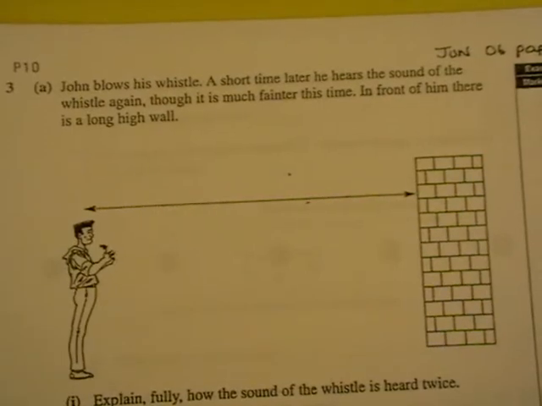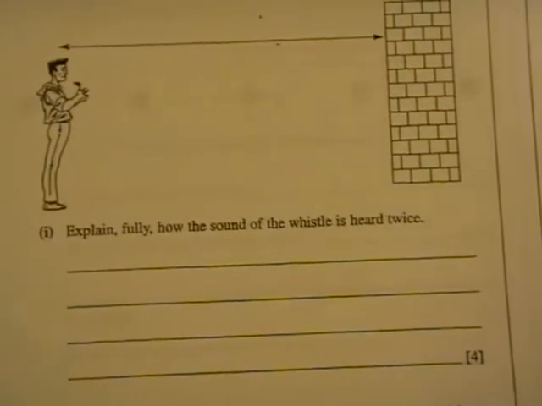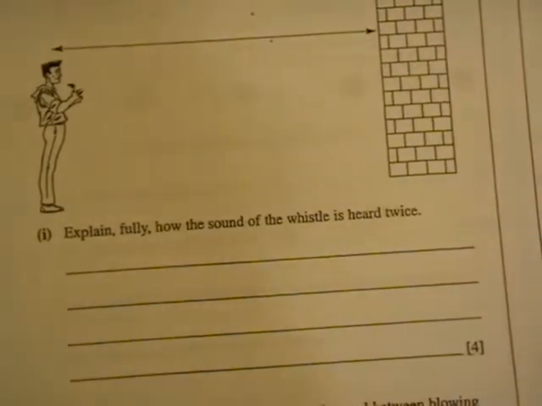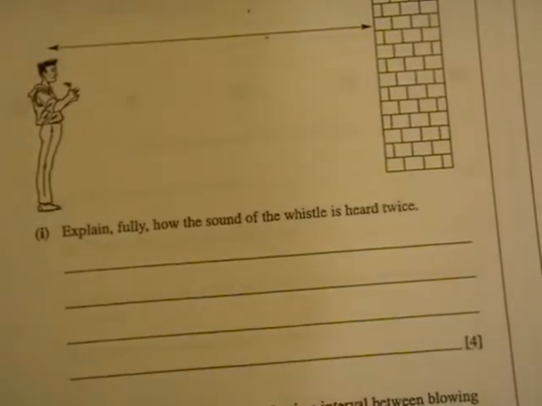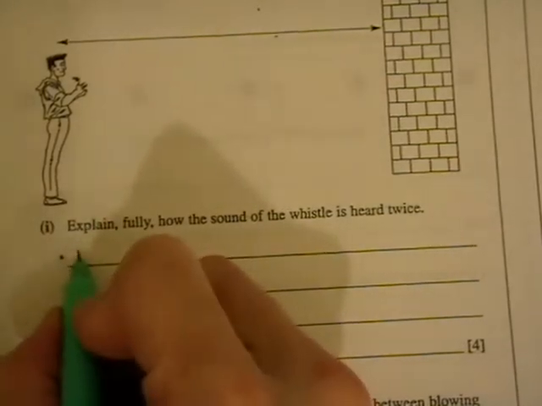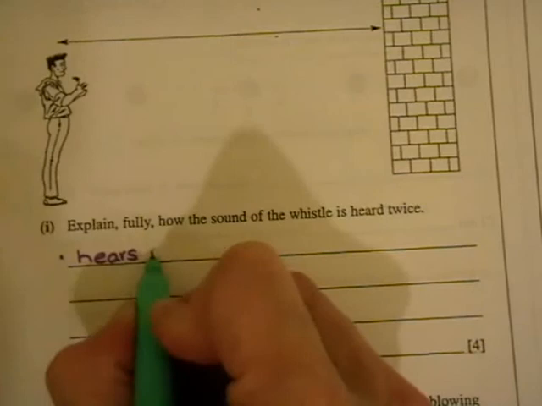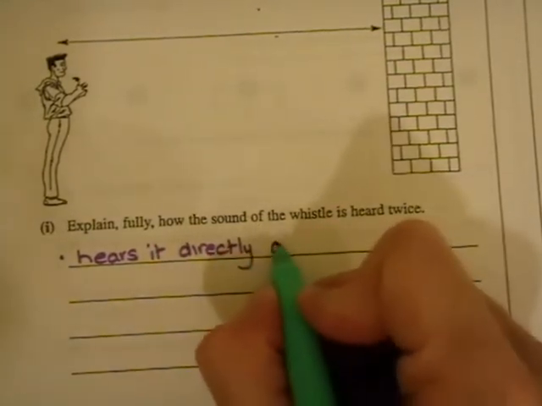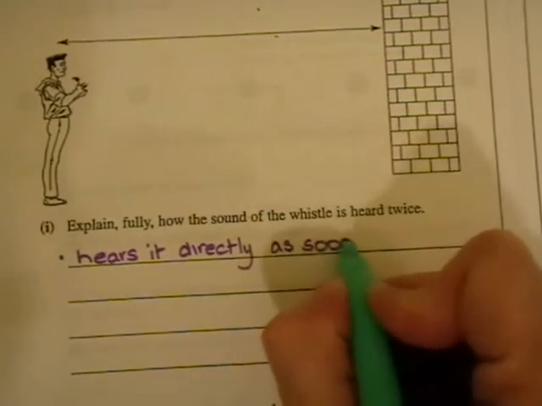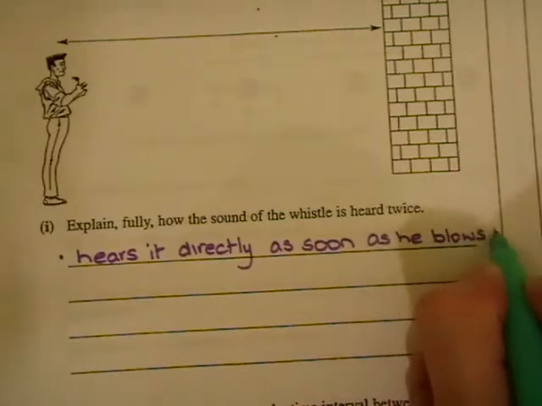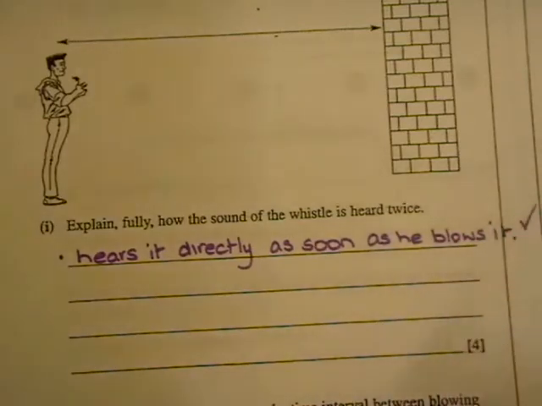Now there's 4 marks going here. I don't know if you can see that or not. 4 marks. So you're going to have to try and get 4 sentences here, which will pick you up your 4 marks. So first of all, 1 mark. Why does he hear it first of all? So he hears it directly, as soon as he blows it. And there's your first mark. Now 3 more to get.